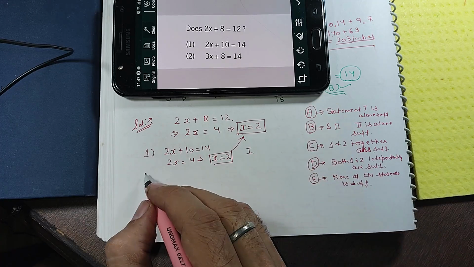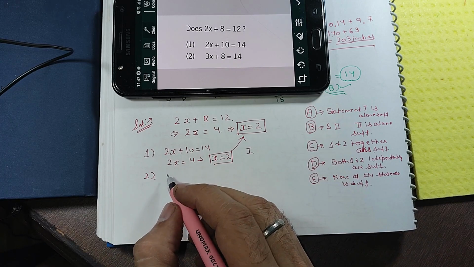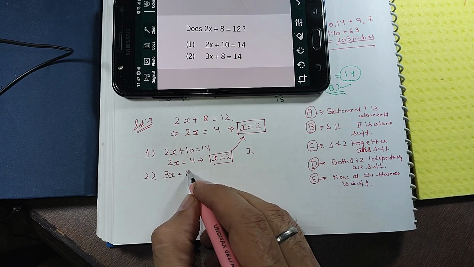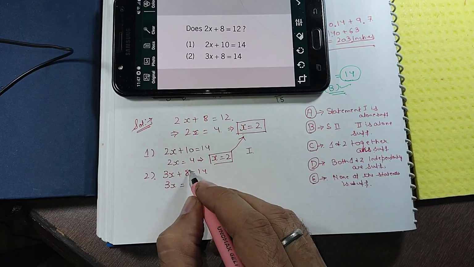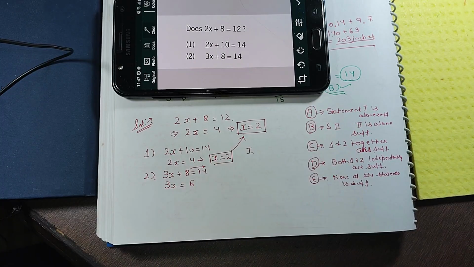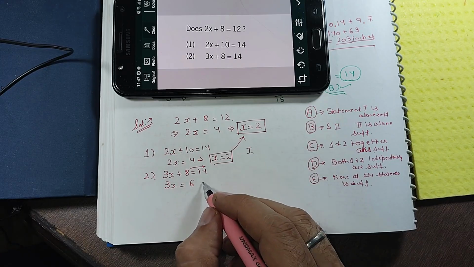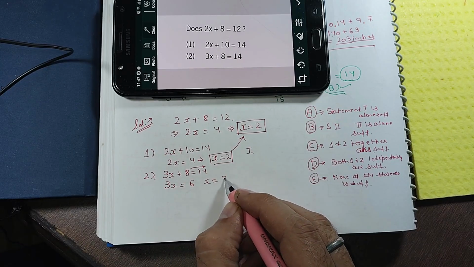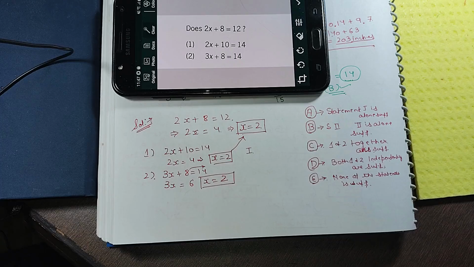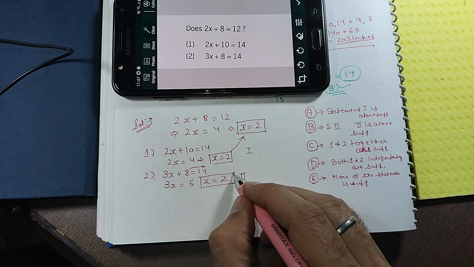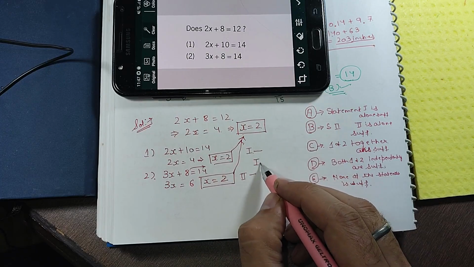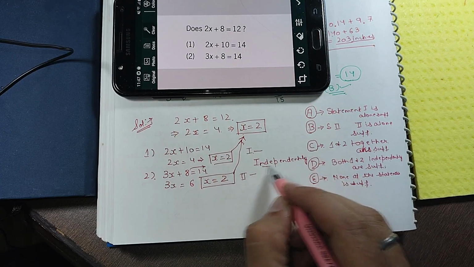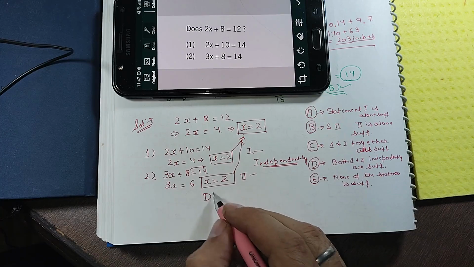Now we'll see option number 2. Option number 2 states 3x plus 8 is equal to 14, right? So this implies that 3x is equal to 6, 14 minus 8, transposing 8 to the right hand side. So this implies that x is equal to 6 by 3, which is 2. So this statement is also sufficient. Because they are both giving the same value for x, statement 1 and statement 2 independently are sufficient. So for this, the right option will be option number D.